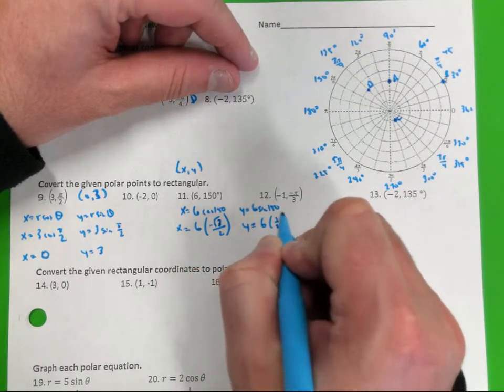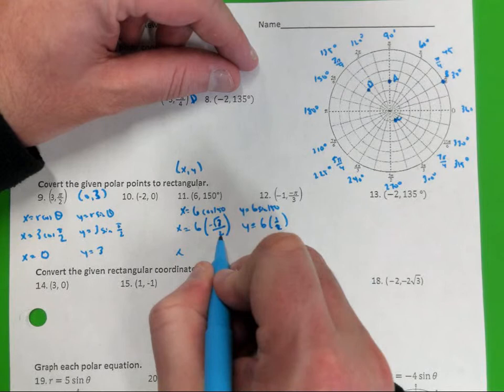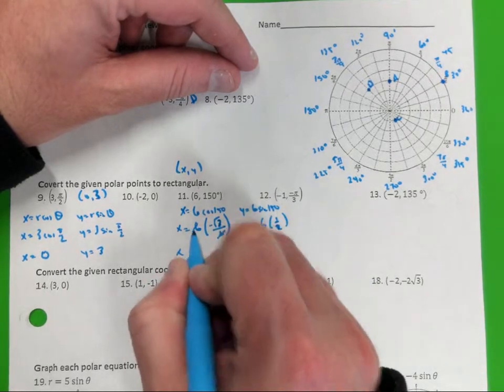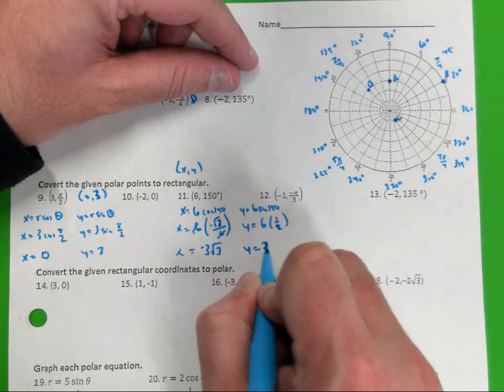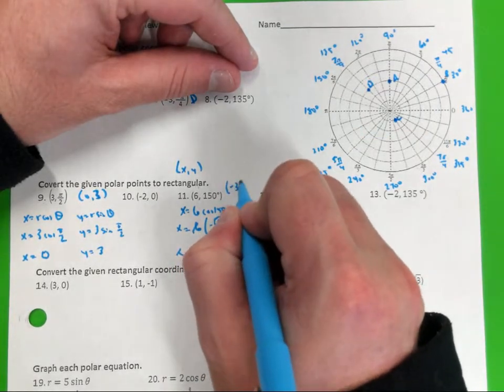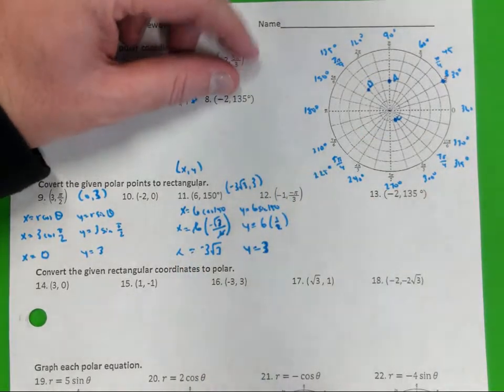Six times 1/2. Can I cross this 2 and 6 out? So that gives me negative 3 root 3. Y equals 3. So my ordered pair would be (negative 3 root 3, 3).